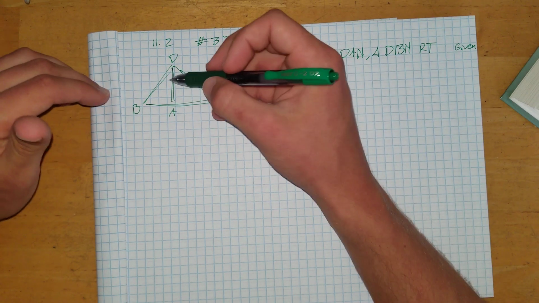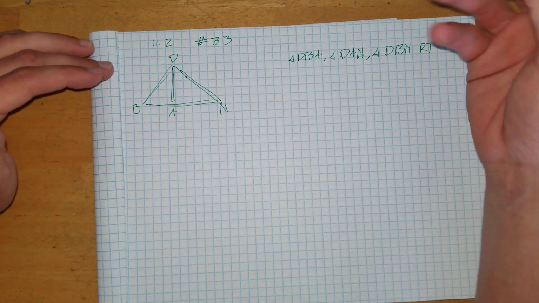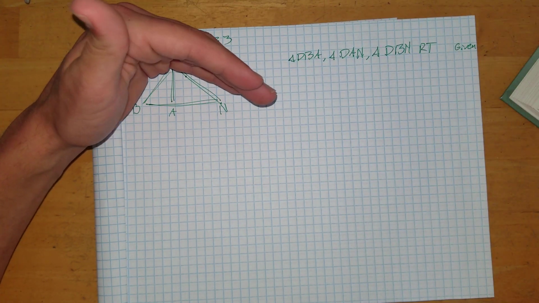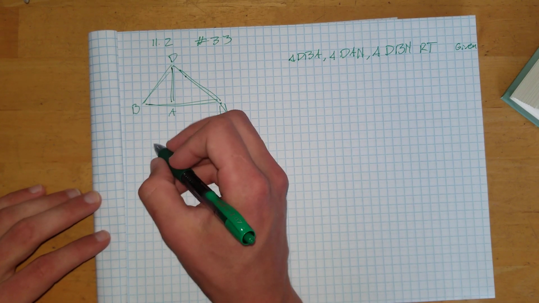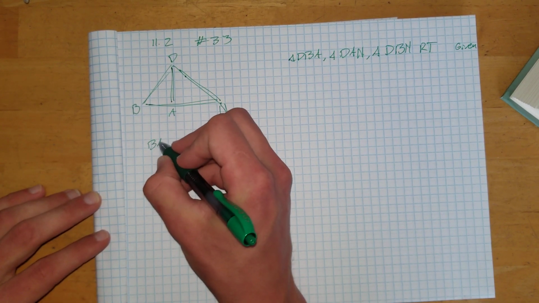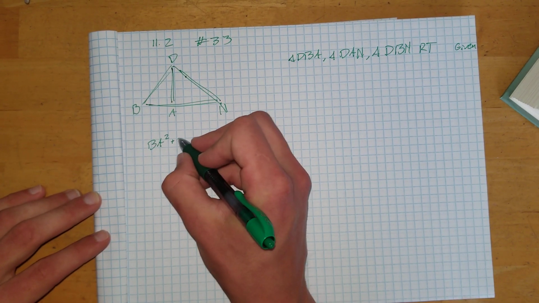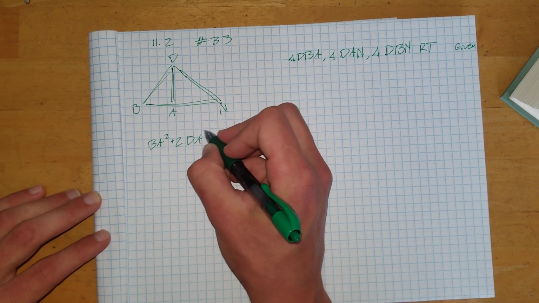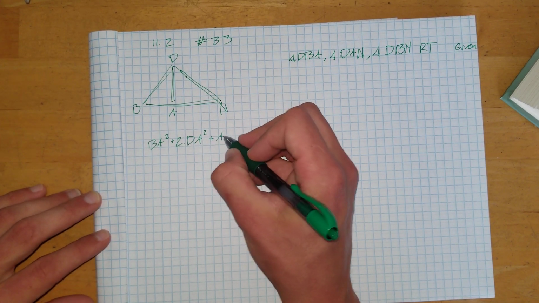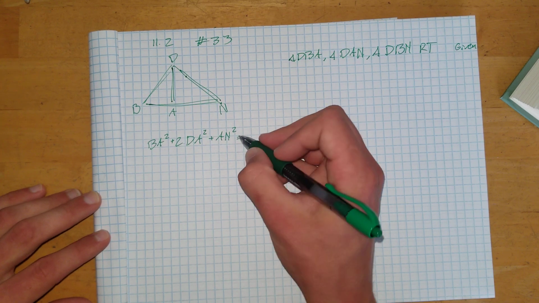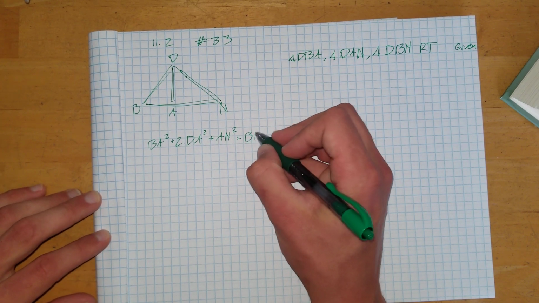One thing is we know that all these are similar, right? So we could go with that. But if we look at what we want to prove, what we want to prove is BA squared plus 2DA squared plus AN squared equals BN squared.